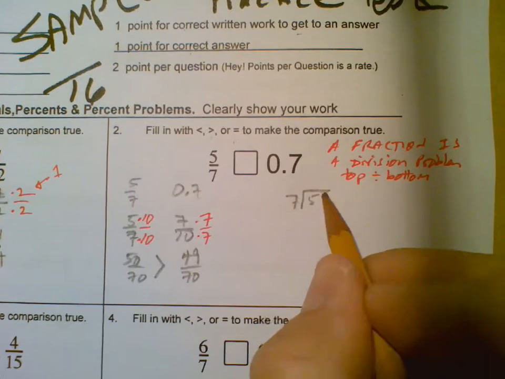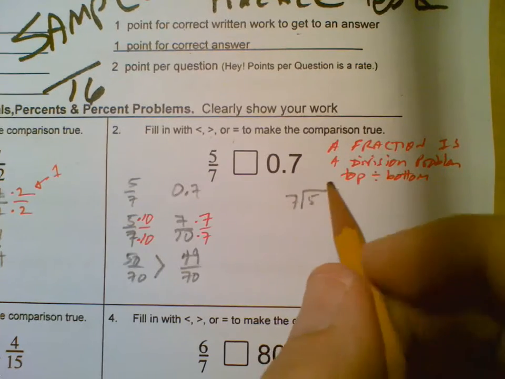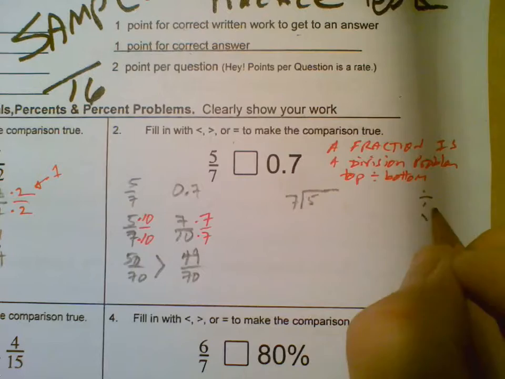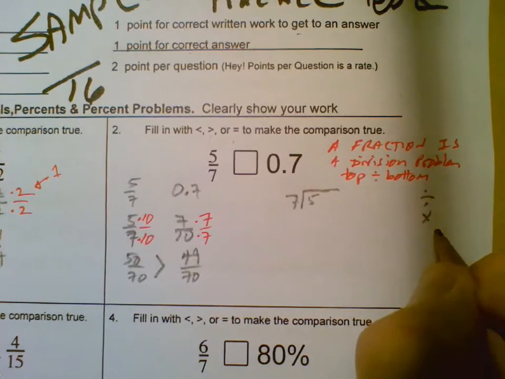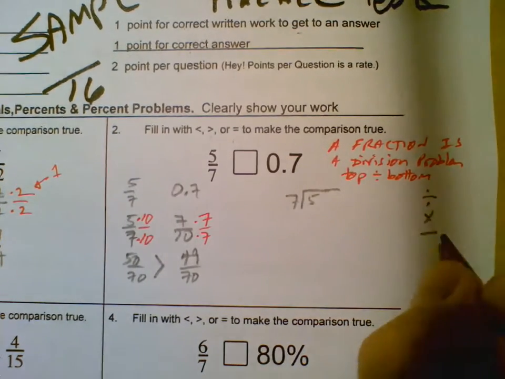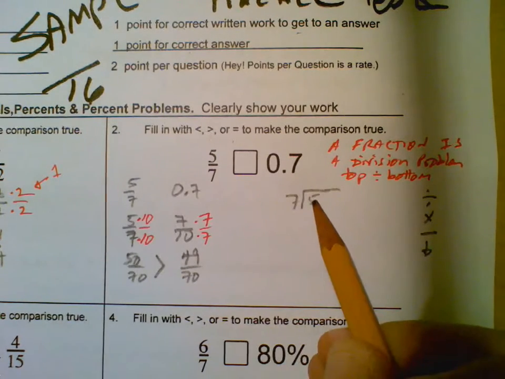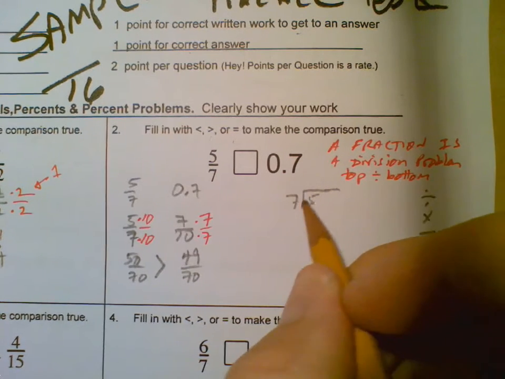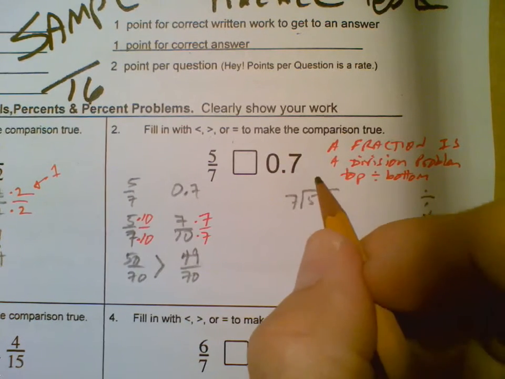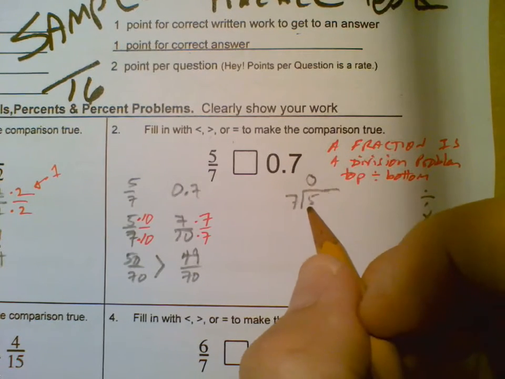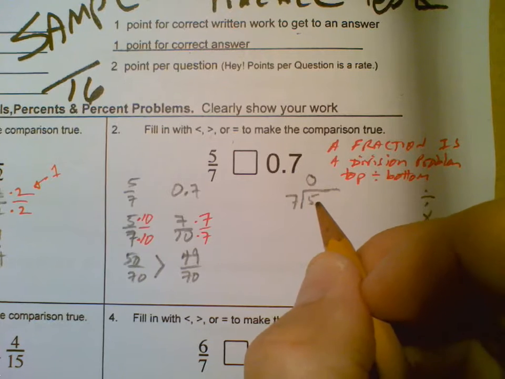Just as a reminder, I'm going to first divide, then I'm going to multiply, then I'm going to subtract, then I'm going to bring down. So let's divide. How many 7s can I get out of 5? I get 0, because I can't get any 7s out of 5. So what that means is I have to break 5 apart into smaller pieces.